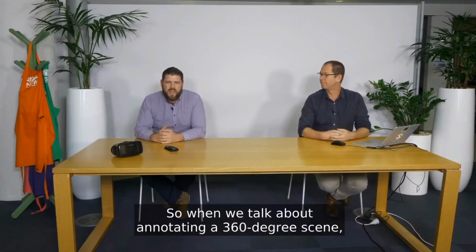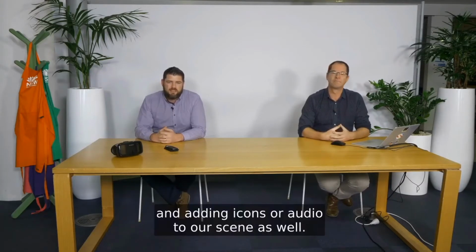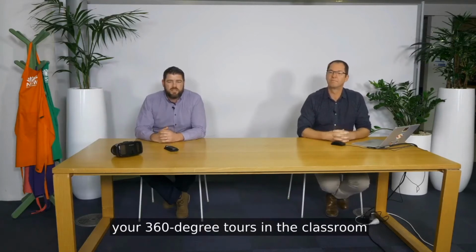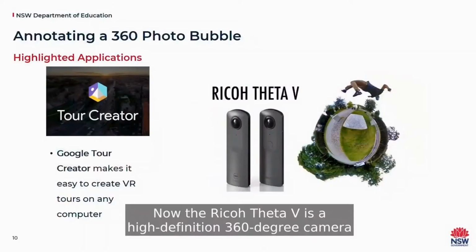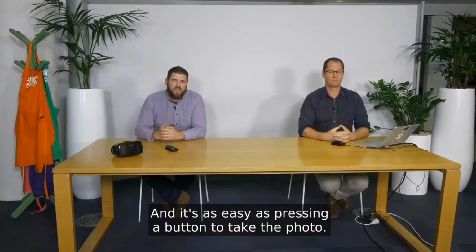So when we talk about annotating a 360-degree scene, we're talking about adding text, 2D picture overlays, and adding icons or audio to our scene as well. Now, it's very handy when you're creating your 360-degree tours in the classroom that you have something like this Ricoh Theta 5. Now, the Ricoh Theta 5 is a high-definition 360-degree camera that allows you to take your own 360-degree static photo bubbles. It has two 180 lenses that are going to stitch together in the middle, and it's as easy as pressing a button to take the photo.